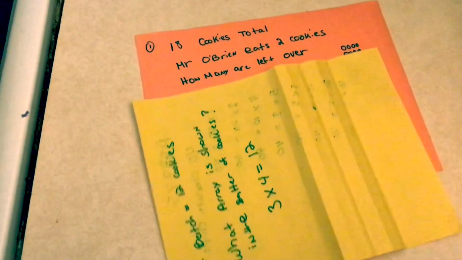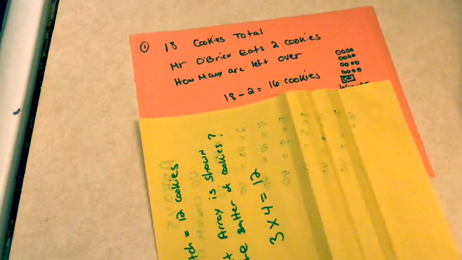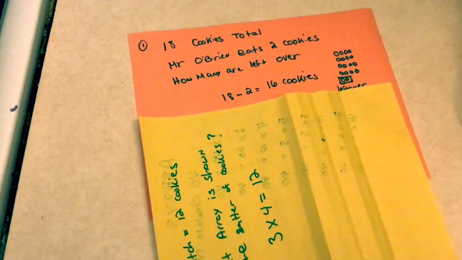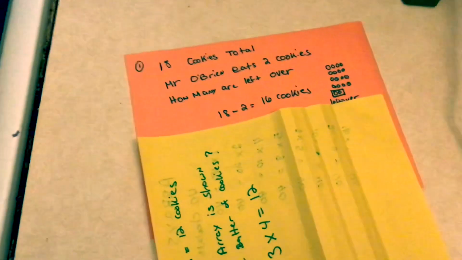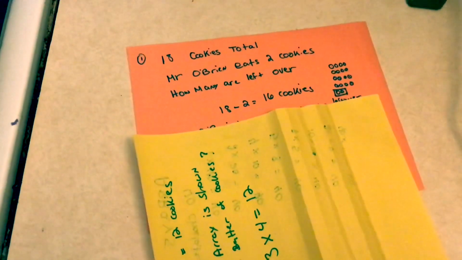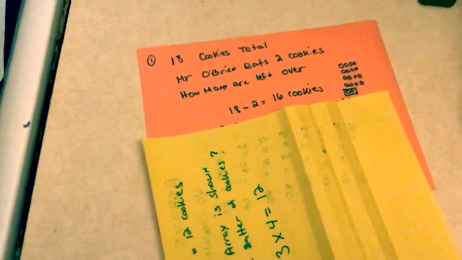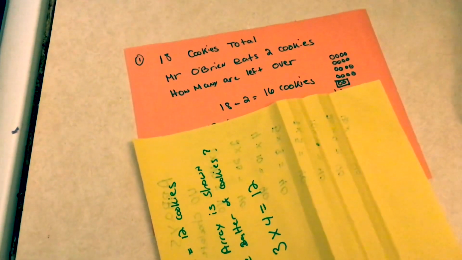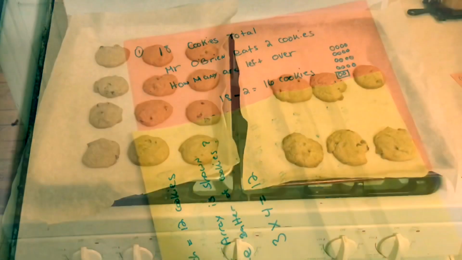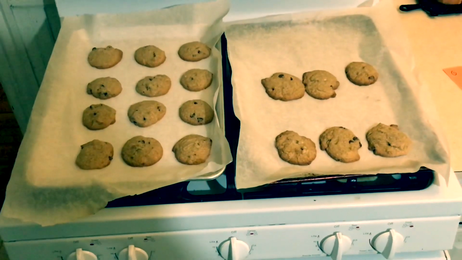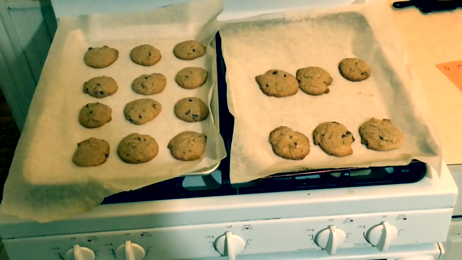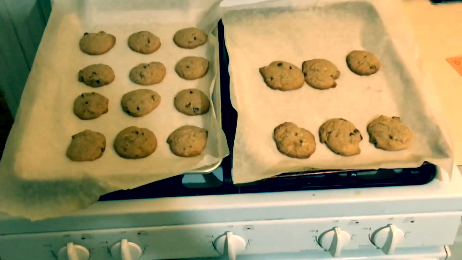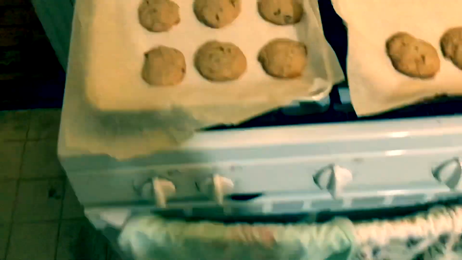All right, if you said 18 minus 2 is 16 cookies left over, then you would be right. Let's take a look at the cookies and see if that makes sense. All right, so as you can see here, I have 18 cookies total. Let's count just to be sure. Here we go.